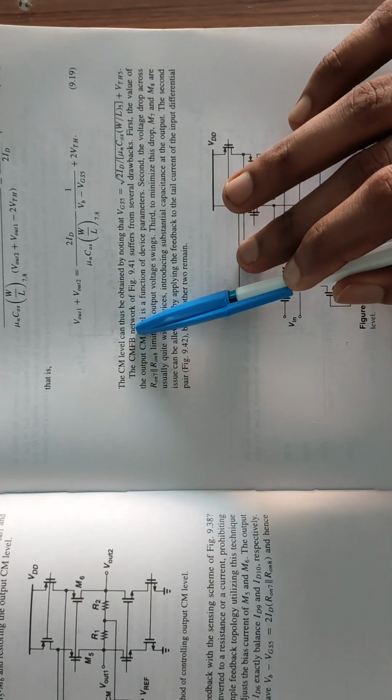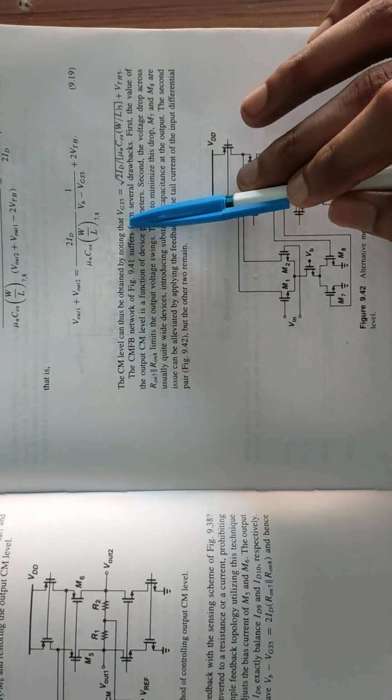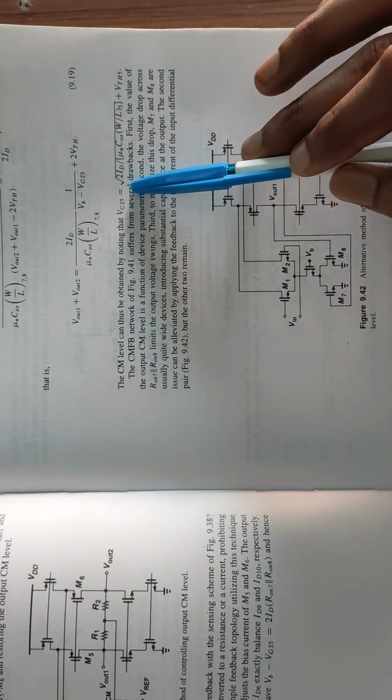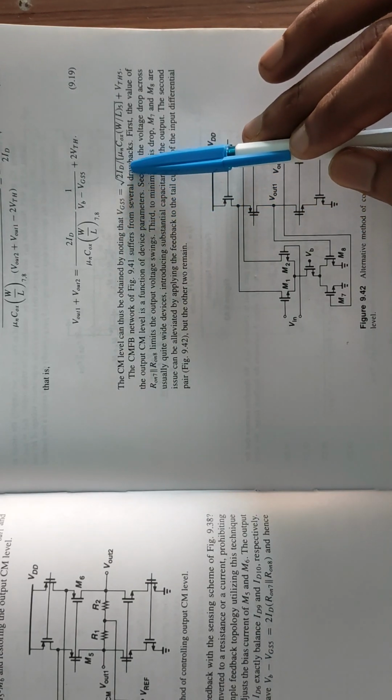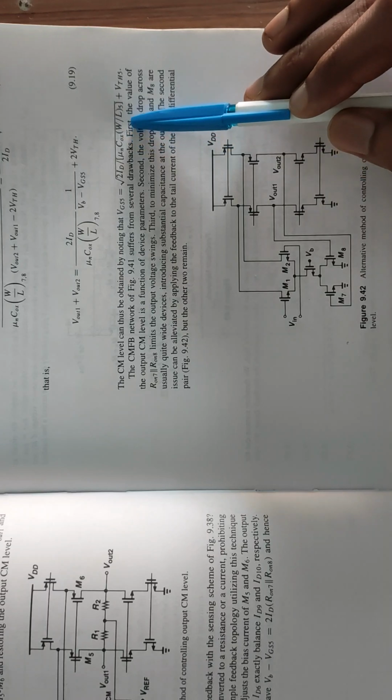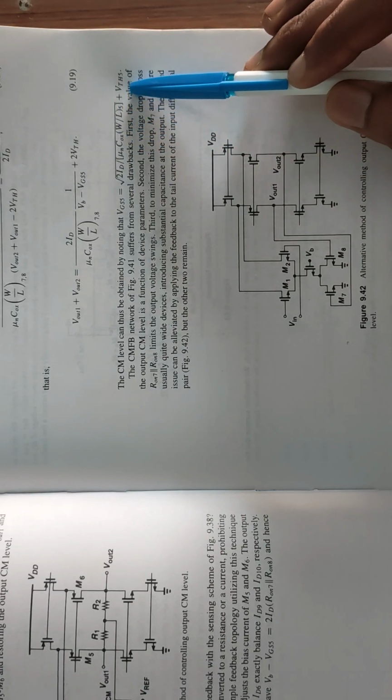The CM level can thus be obtained by noting that VGS5 equals the square root of 2ID divided by (mu n Cox W/L 5) plus VTH5.